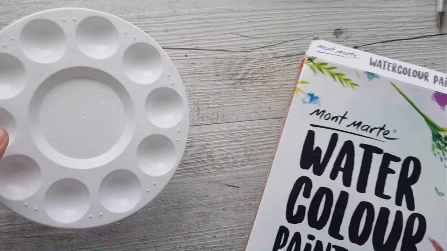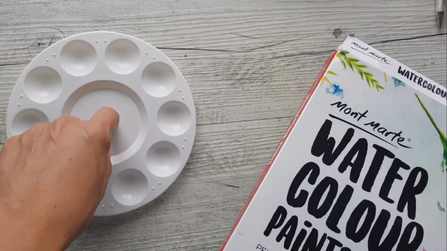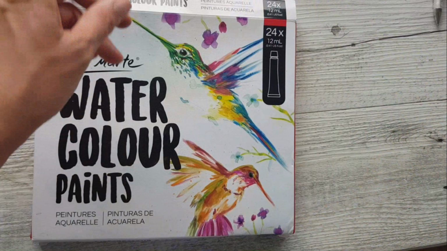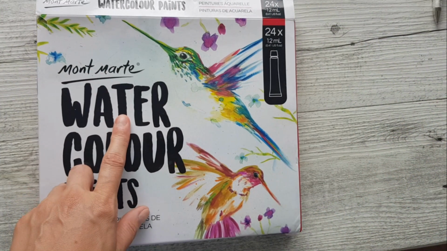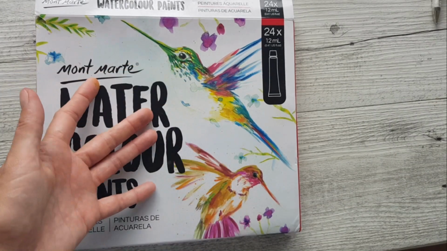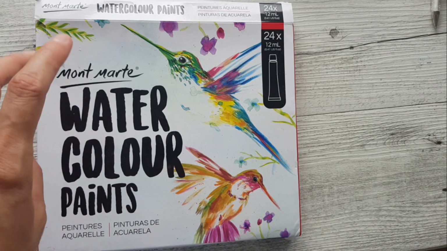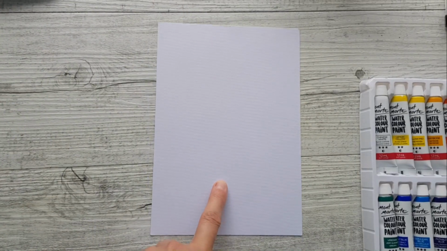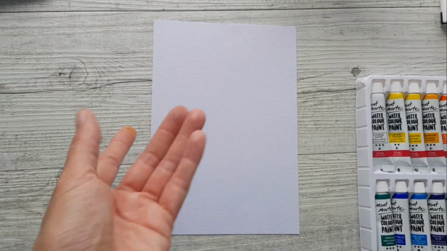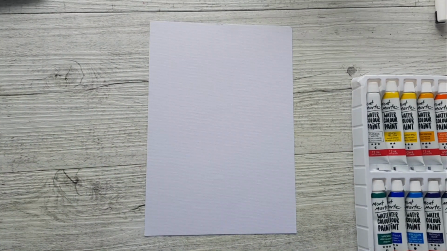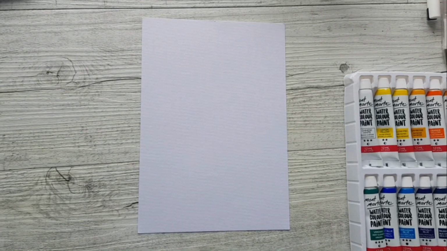So for this challenge, I'm going to be using a clean palette, which is shock horror. I can't believe I actually have a clean palette. I'm going to be using my Marte tubes so I can mix it up a little bit more easily. So I'm going to take some paper and I'm going to swatch them out and see how we go. I don't even know if this is going to work. This could be a complete bust. I don't know. You might not even see this video.